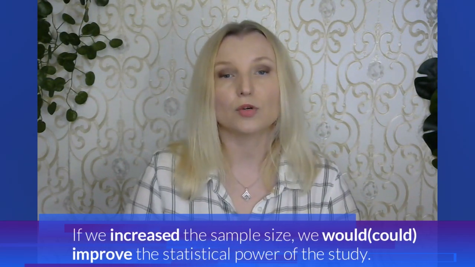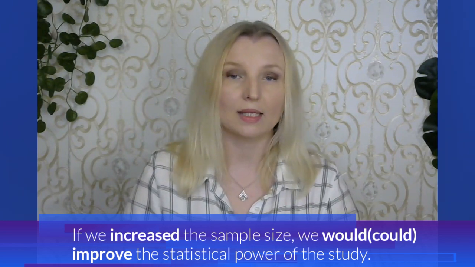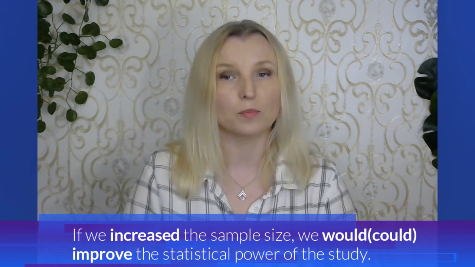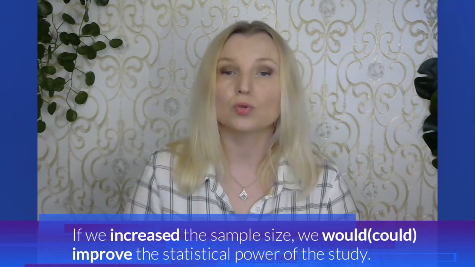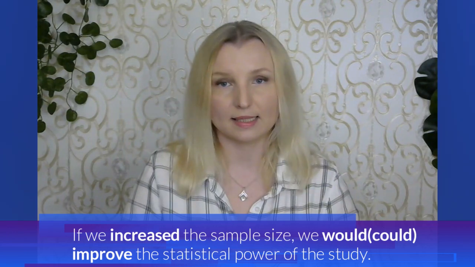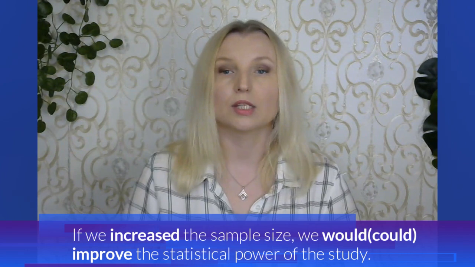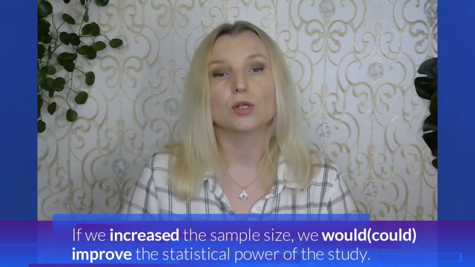Here, "if we increase the sample size" is in the past simple tense and "we would improve the statistical power of the study" uses would plus base form of the verb. This sentence is discussing a hypothetical situation, increasing the sample size to improve the study's statistical power. Now, let's look at another example.